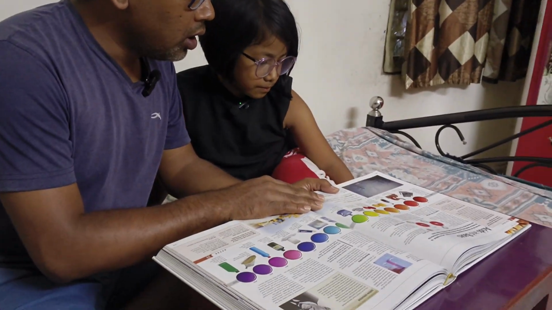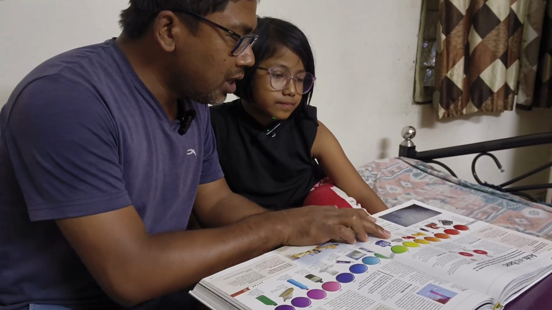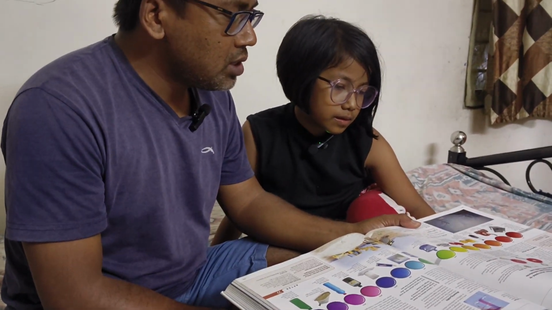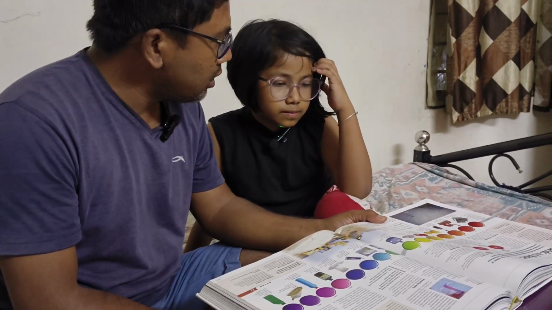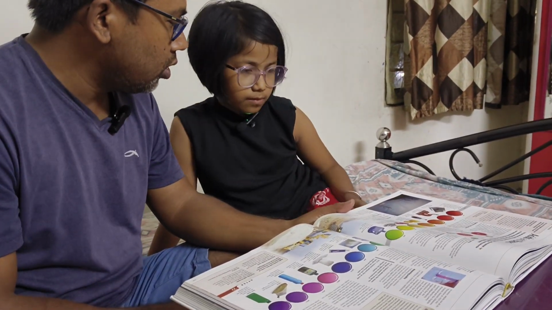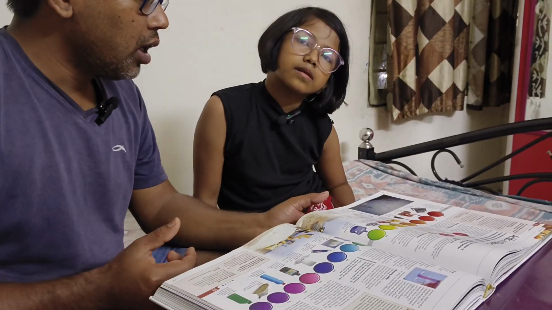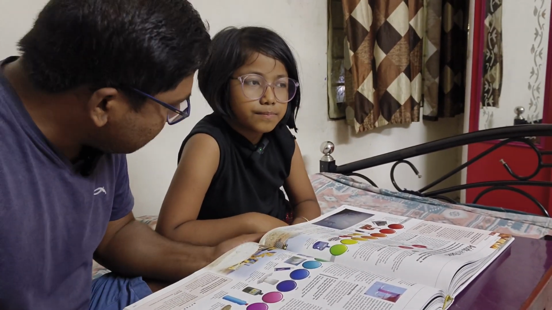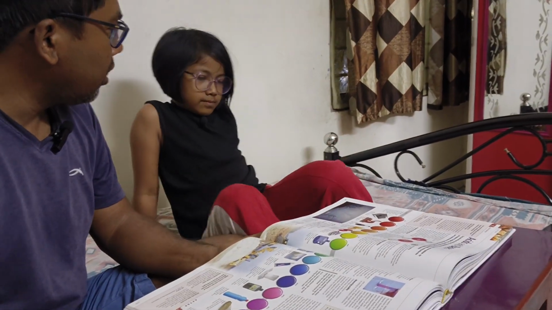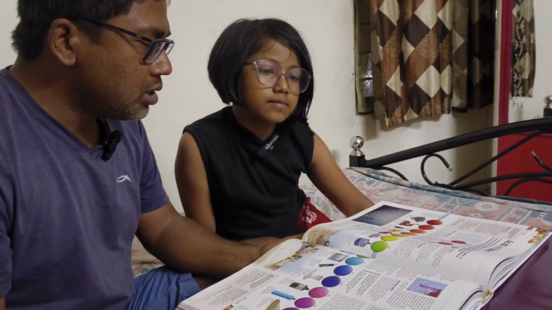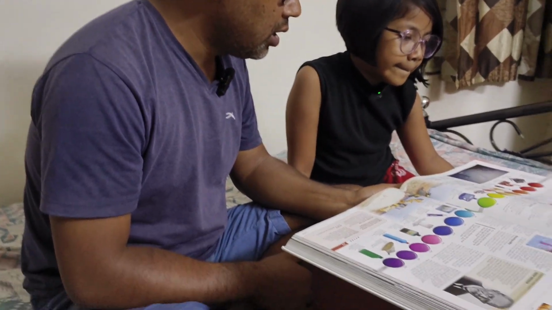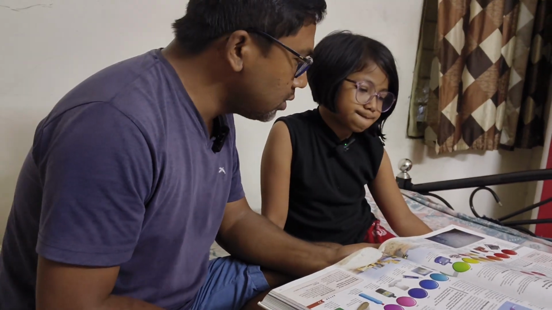In our household we use tea. What is the pH of tea? Tea pH is 5, so it is acidic. You have to understand that if the pH is less than 7, it is called acid. If the pH is greater than 7, it is called base. If the pH is 7, it is called neutral, not an acid, not a base.